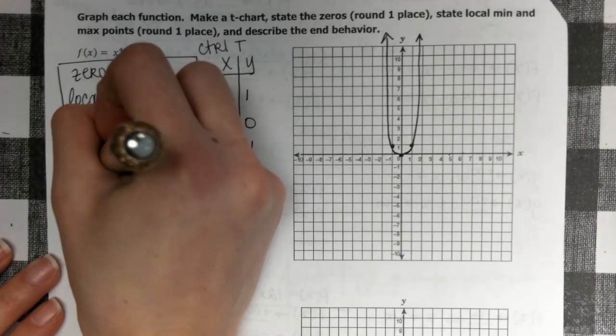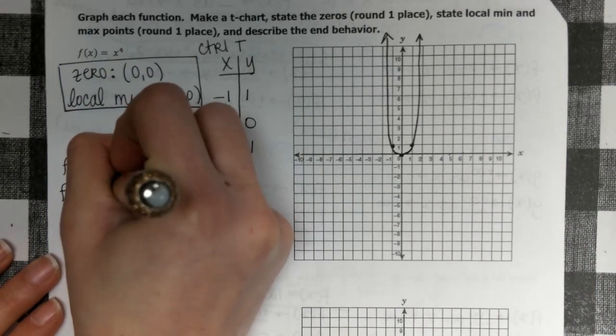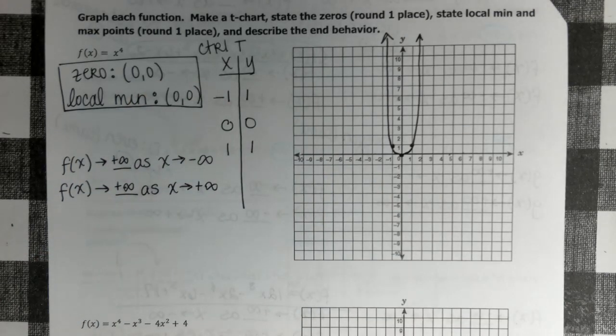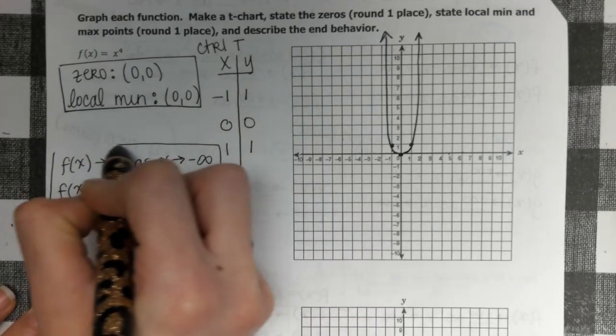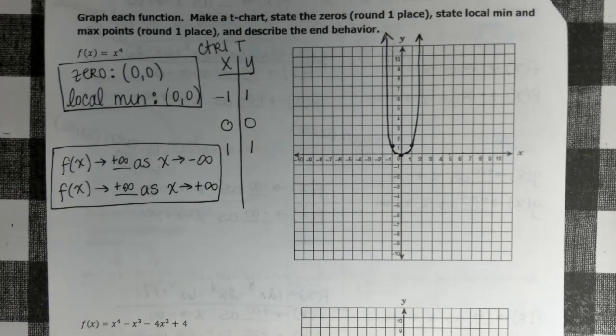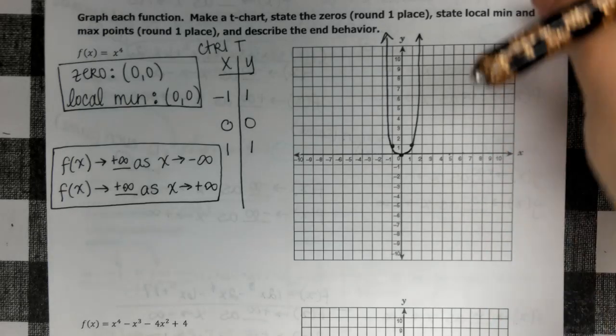They both go up, so they both go to the positive infinity direction. And you can just self-check. It's an even function, so they should be going the same. And my leading coefficient is positive, so they should be going in the positive direction. Okay, that's all you have to do. Very simple. Okay, questions?